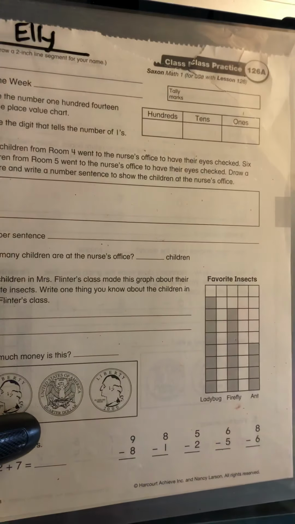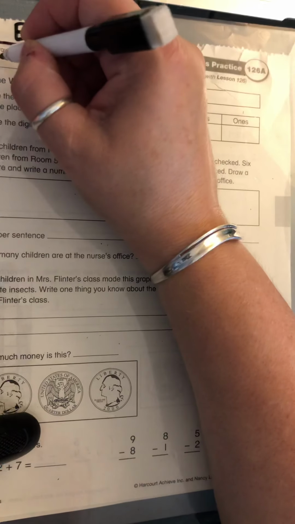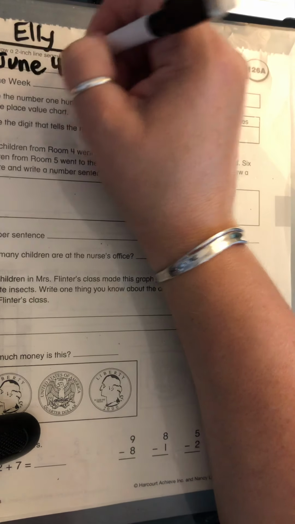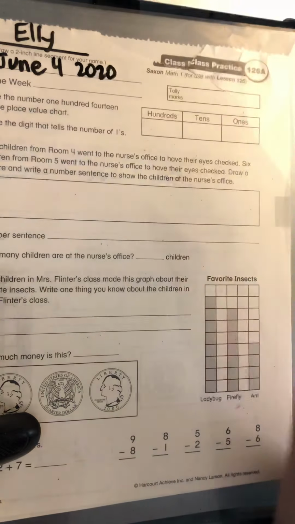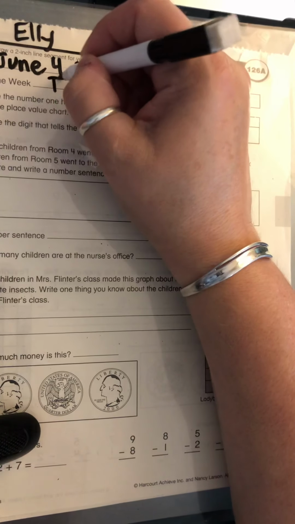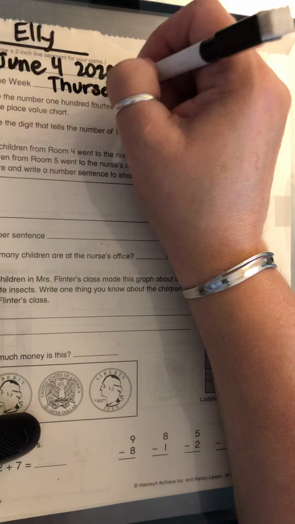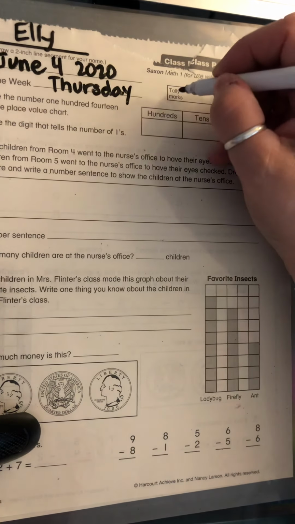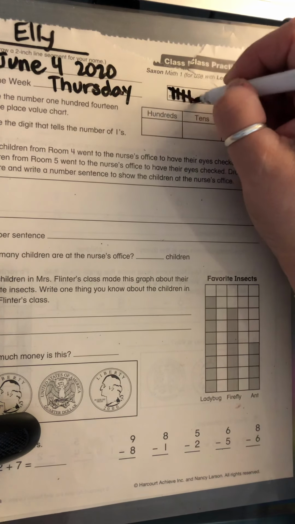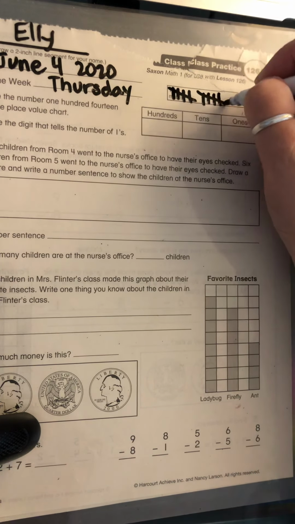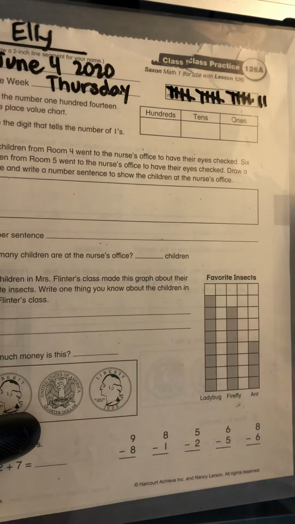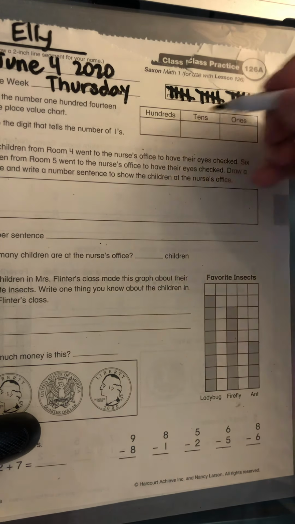Okay. Our date today is June. I keep wanting to put May. June 4th, 2020. Our day of the week is Thursday. Our tally marks today is going to be the number 17. 5, 10, 15, 16, 17.